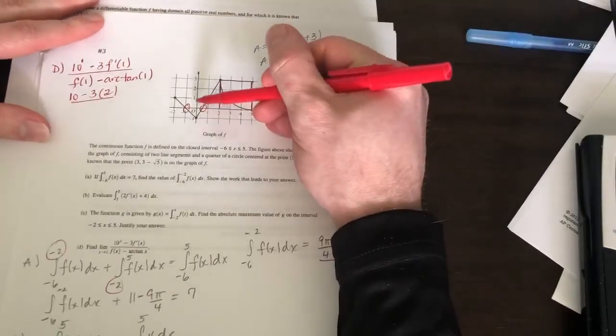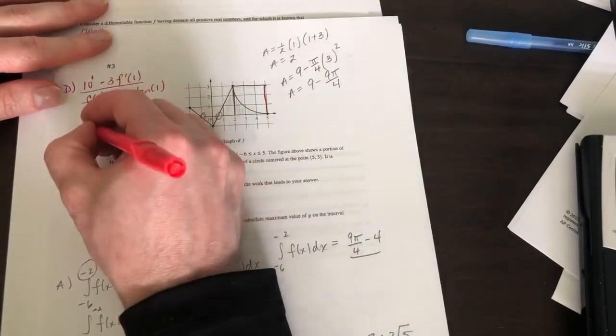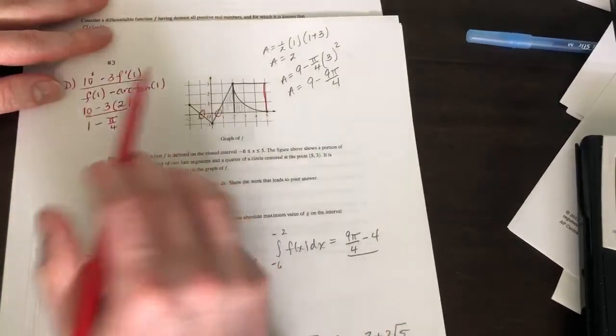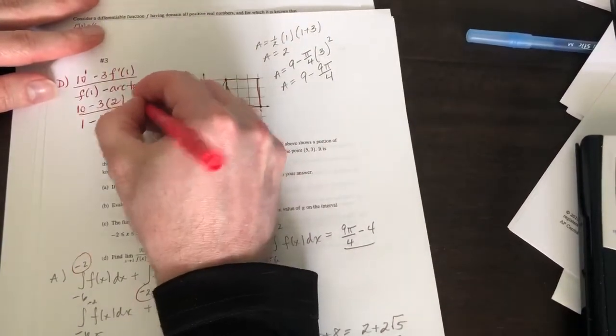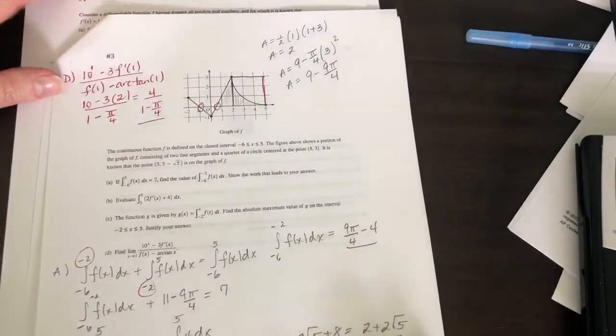Or you can count up 2 over 1, up 2 over 1. And then f of 1 is 1. Arctangent of 1 is pi over 4. So 10 minus 6 is 4 over 1 minus pi over 4. You get your answer.